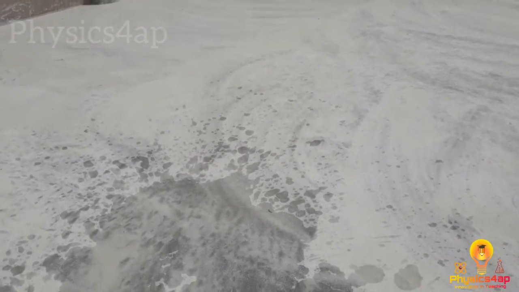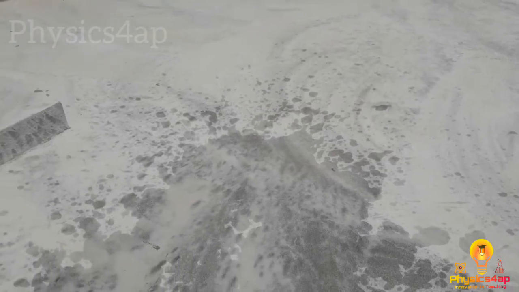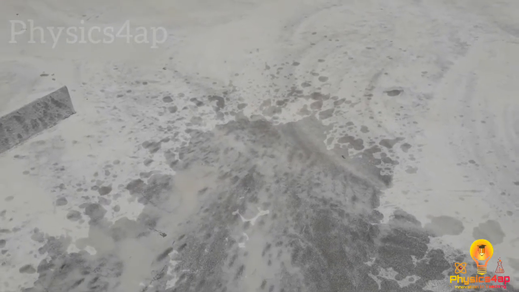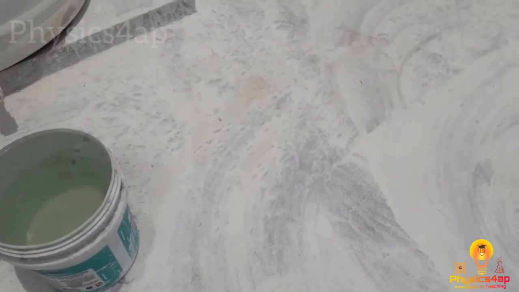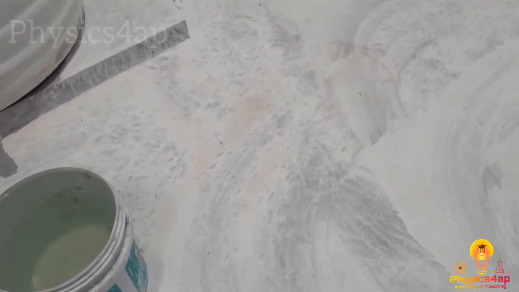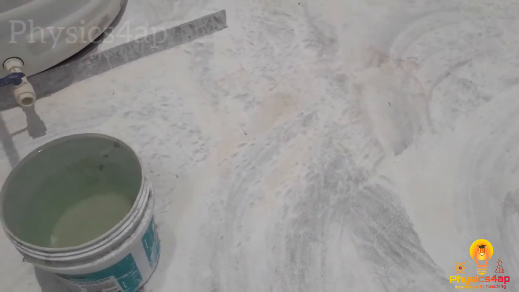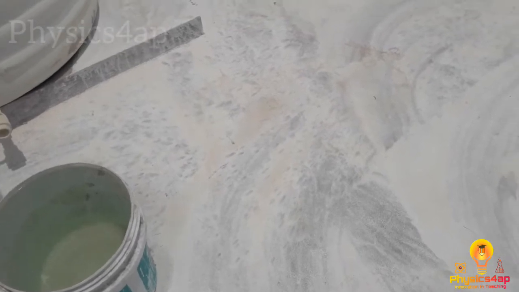So some water has been spilled out upon the surface. Now let us see how much time it takes to evaporate. Now you can see here, the water which I poured before has been completely evaporated after some time. This is due to some factors which we are going to discuss now.